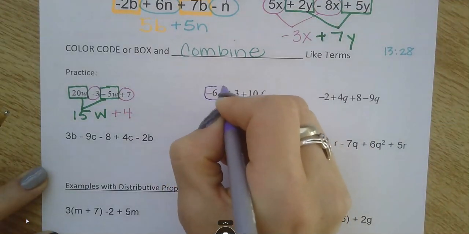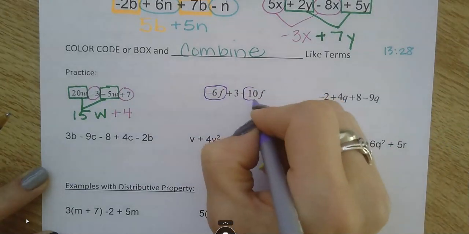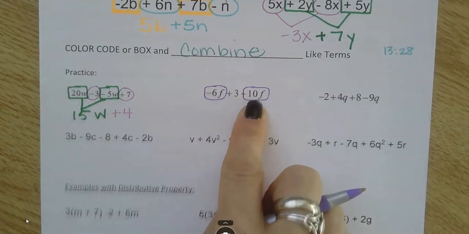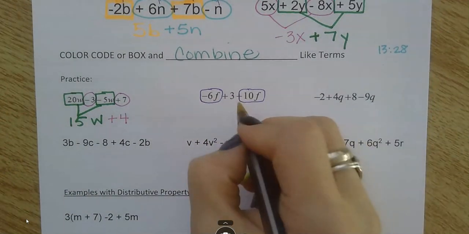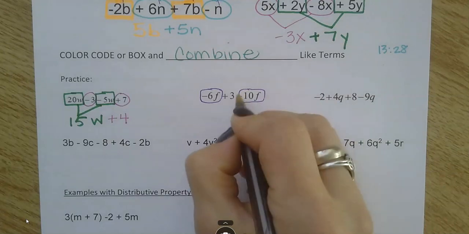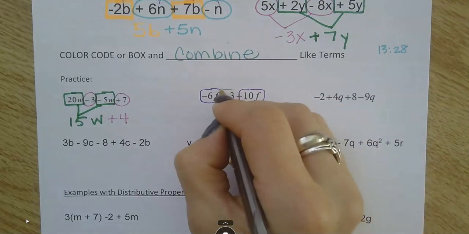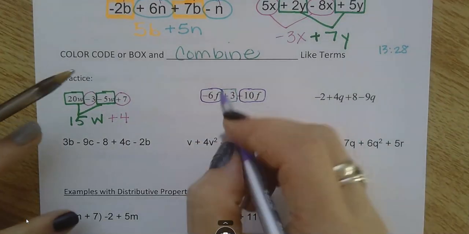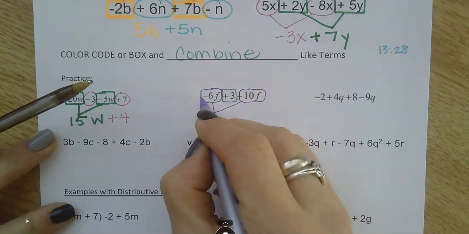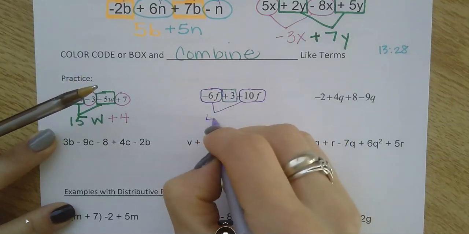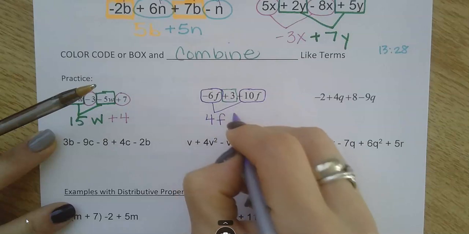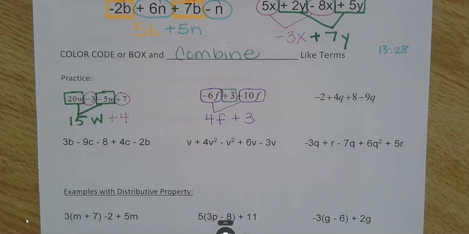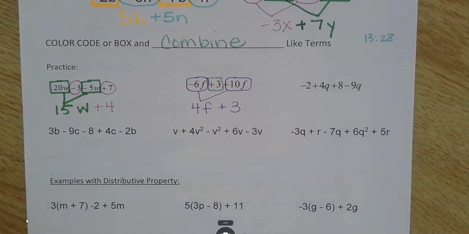I'll find my F's here, and I have more F's here. So -6F and +10F. Sometimes it's hard when you draw over the top of it. Make sure that's a +10F. And then +3 is a constant all by itself. So let me put the F's together. -6, +10 makes 4F. And then I just bring down the +3. Nothing to combine with that. You just bring it down. Okay? Or maybe you want to highlight.